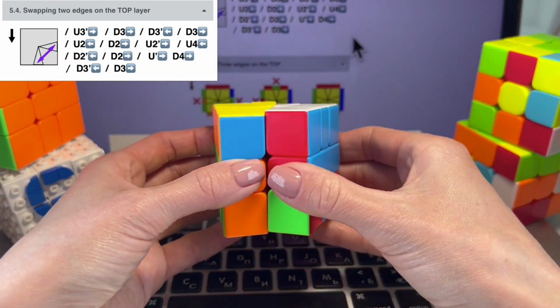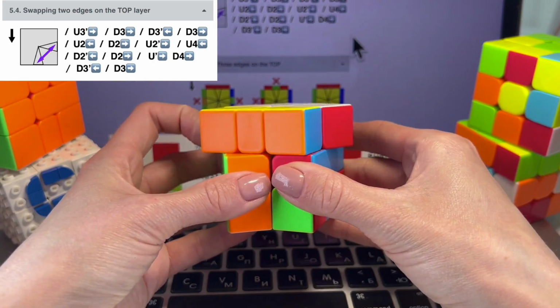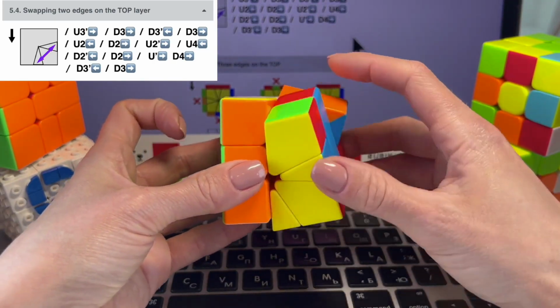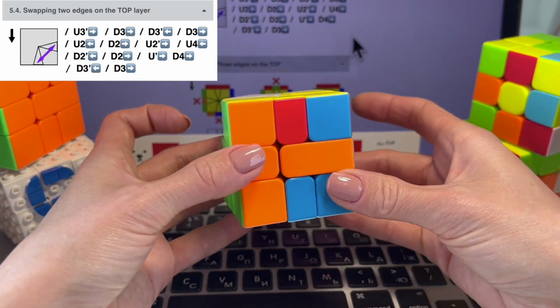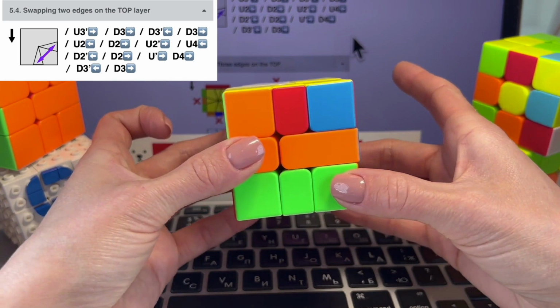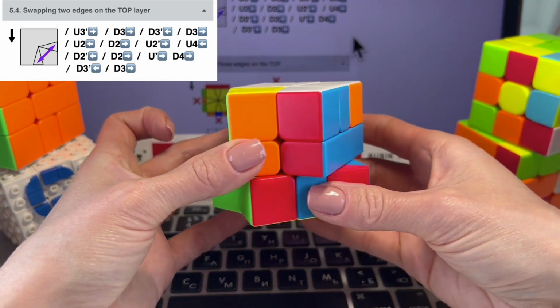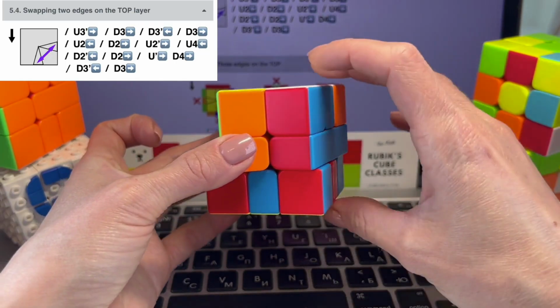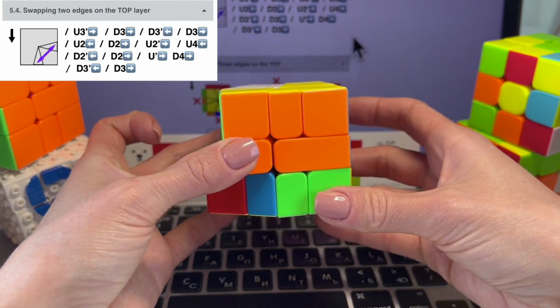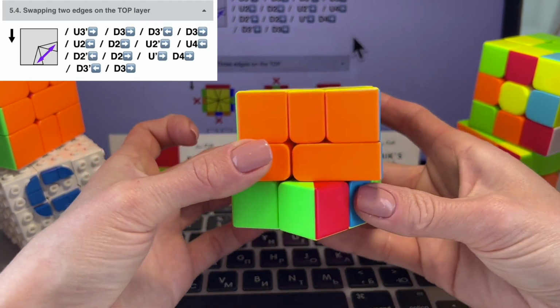Slice, U prime 3, 1 2 3, slice, D3, 1 2 3, slice, D prime 3, 1 2 3, slice, D3, 1 2 3.